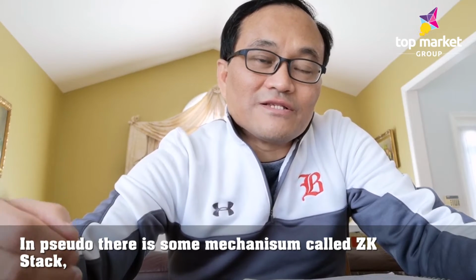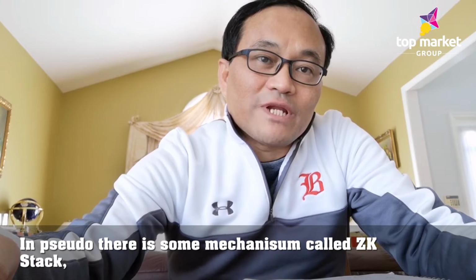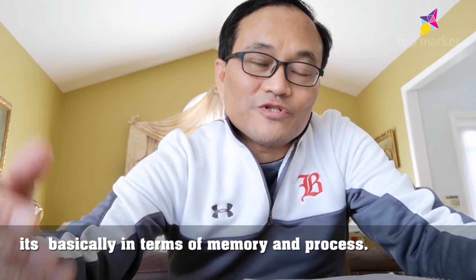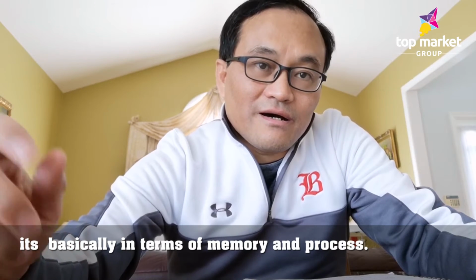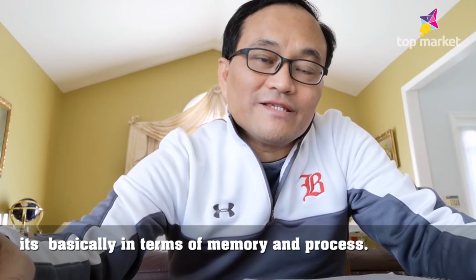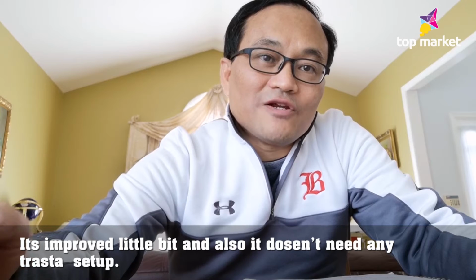So in Ethereum there is an algorithm called ZK-STARK. In terms of memory and processing, it's improved a little bit, and also it does not need a trusted setup. So that one potentially will be used by Zcash and also by Ethereum 2.0 or 3.0, because Vitalik is talking a lot about ZK-STARKs as well. So that's zero knowledge proof.